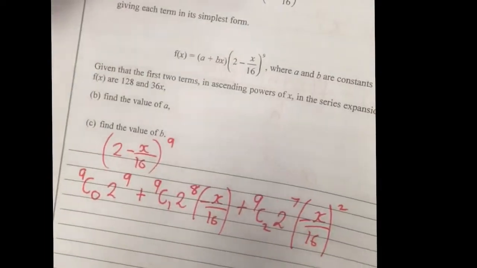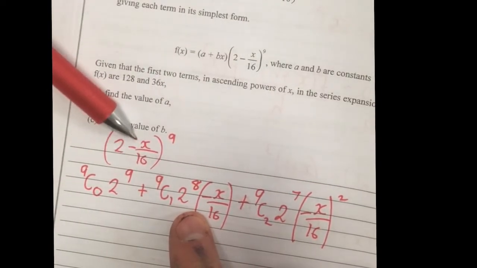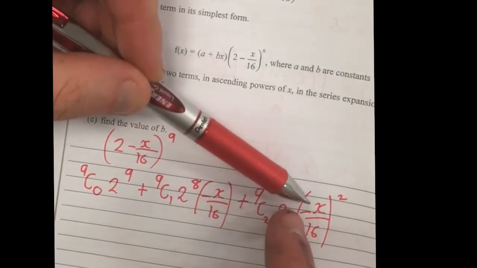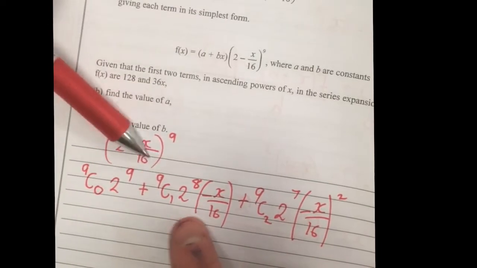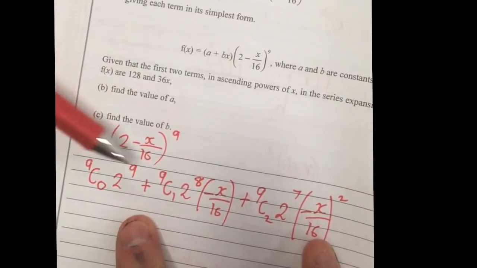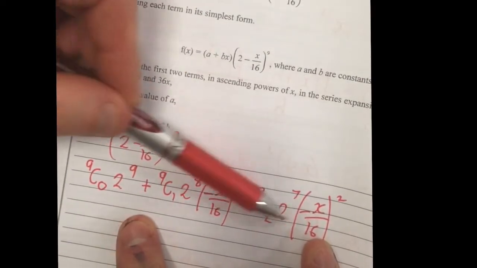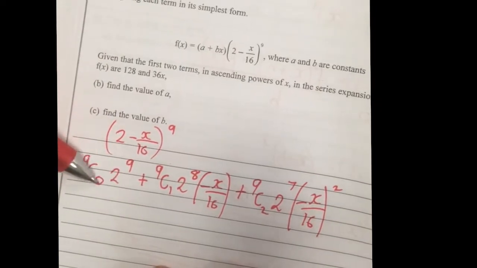Find the first 3 terms in ascending powers of x. 1, 2, 3. Make sure you remember the minus sign needs to go inside the brackets as well, and over 16 as well. And just check all your powers should add up to 9. 9 plus nothing is 9. 8 plus 1 is 9. 7 plus 2 is 9. Cool. So once you've got that, you've actually got most of the method marks.